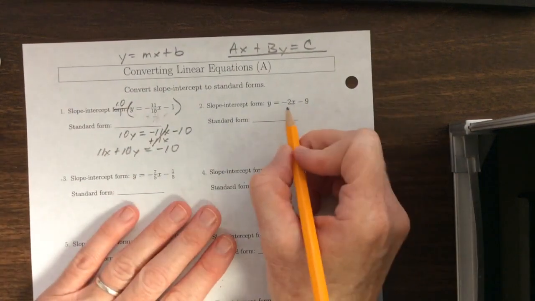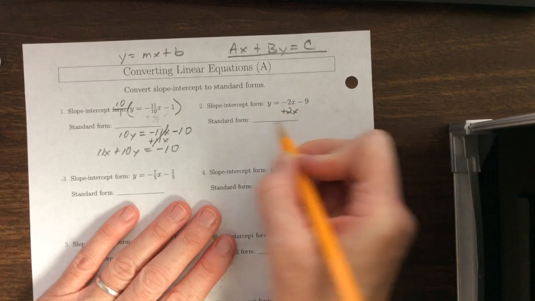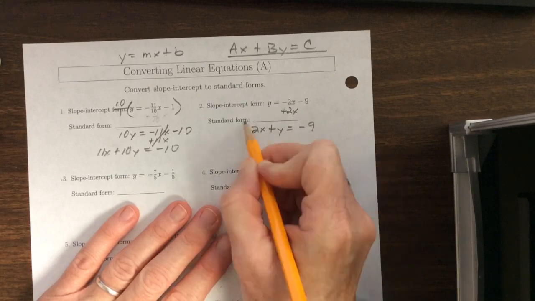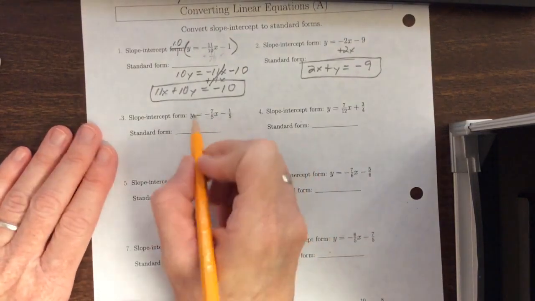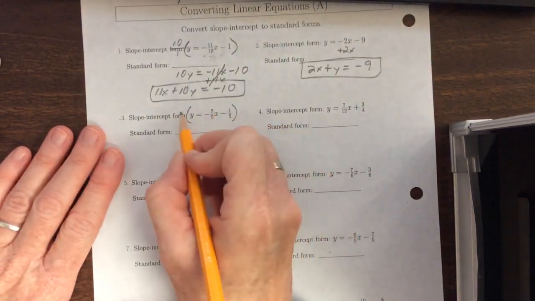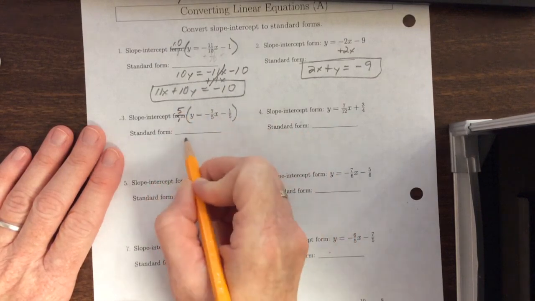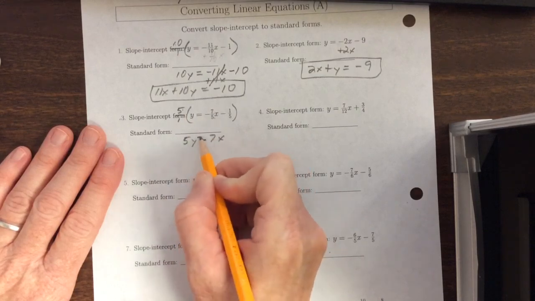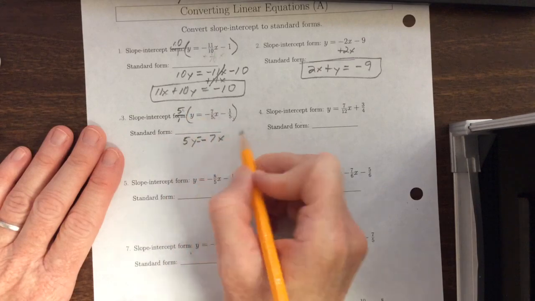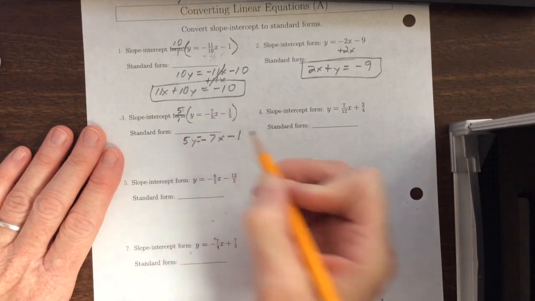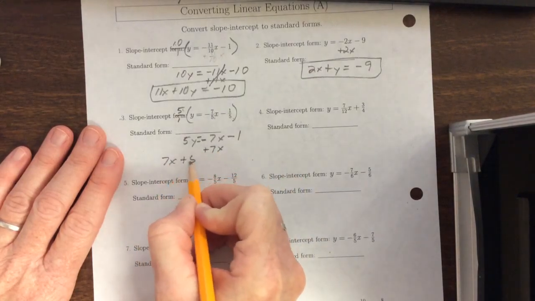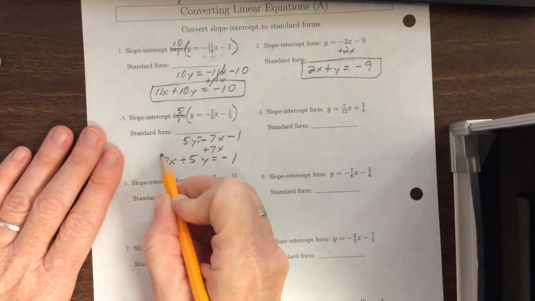Let's do it on this side. Good. There's no fraction, so we're going to add 2x plus y equals negative 9. That's our answer. Let's look at another one. So we have fractions here. So multiply everything by 5. So we have 5y, and then that cancels that, minus 7x, equals minus 7x, cancels, minus 1. So we're going to move the x, so that gives us 7x plus 5y equals negative 1.